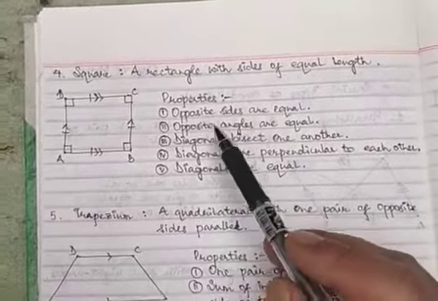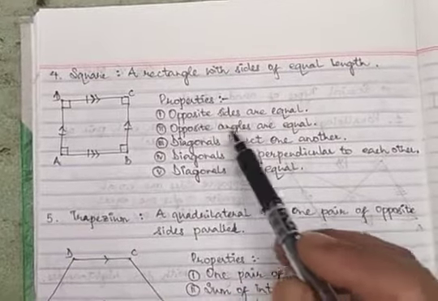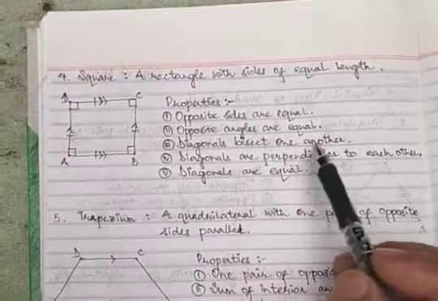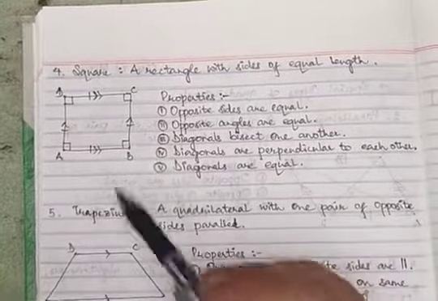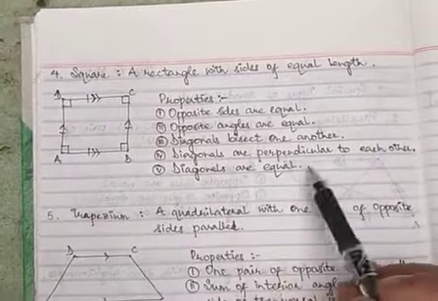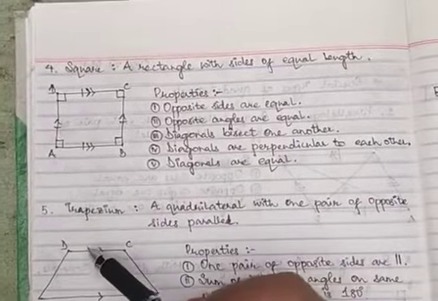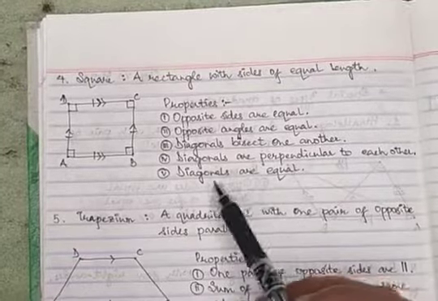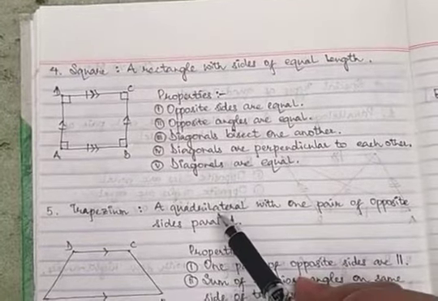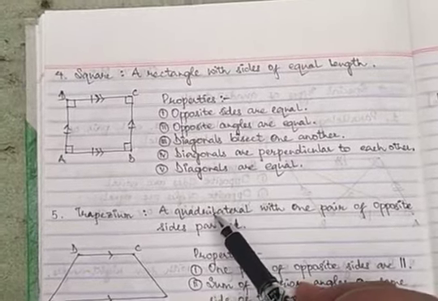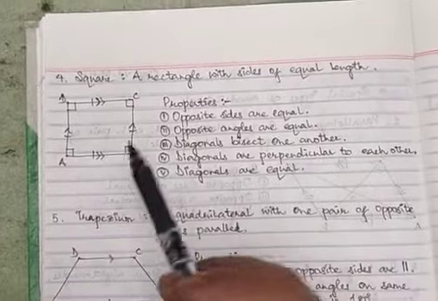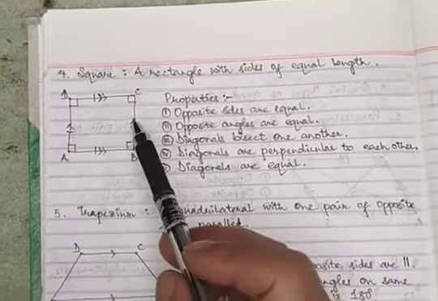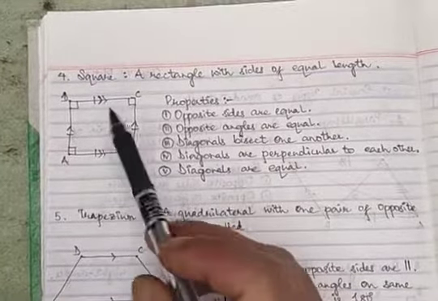See the properties: opposite sides are equal, opposite angles are equal, or we can say all the four angles are equal, isn't it? The diagonals bisect one another. The diagonals are also perpendicular to one another. Now here, one additional thing is that the diagonals are equal as well. Also, what makes it unique is all the four sides are equal as well.